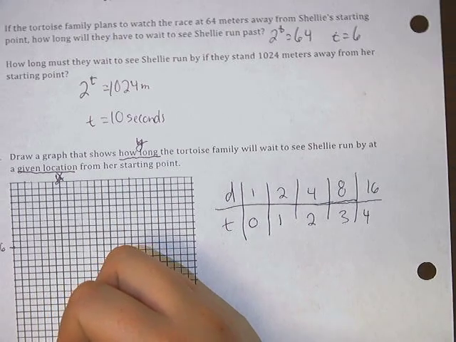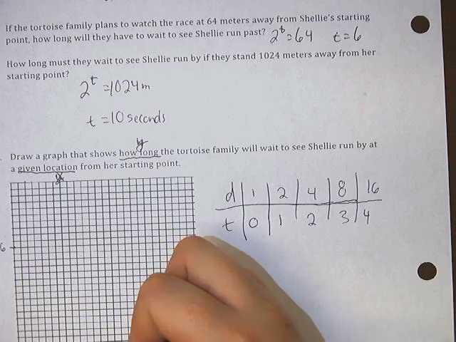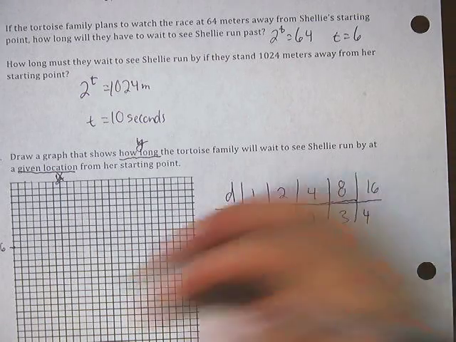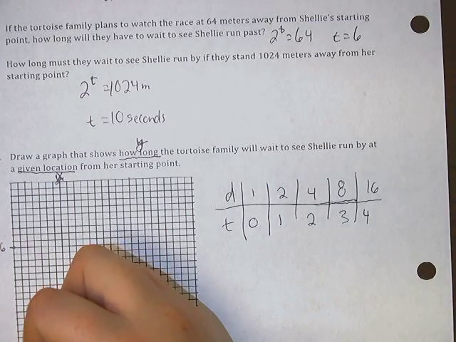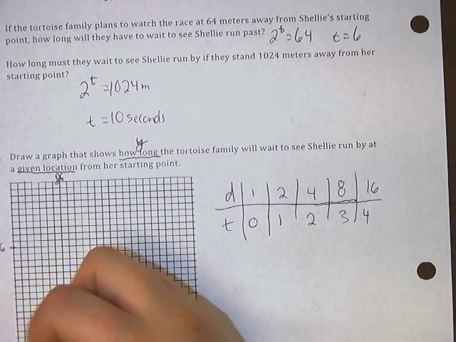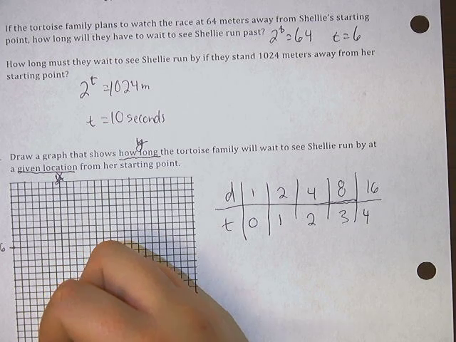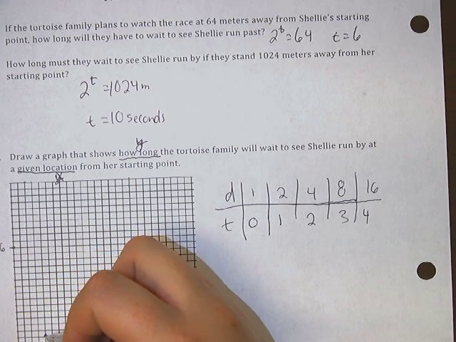So we've got 1, 2, 3, 4, 5. So there's 16 there, and 1, 2, 3, 4, 5, 6, 7, 8, 9, 10, 11, 12, 13, 14, and 16 here. So let's just go 1, 0. So it actually is here. Wow, must be a Monday.